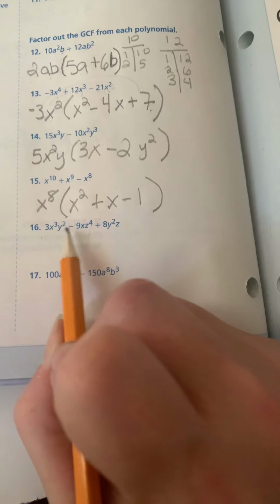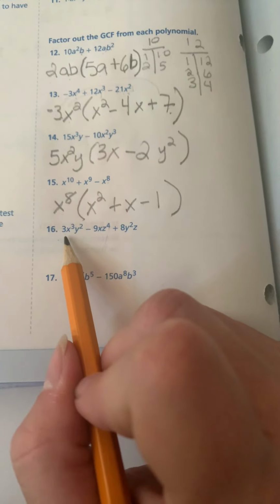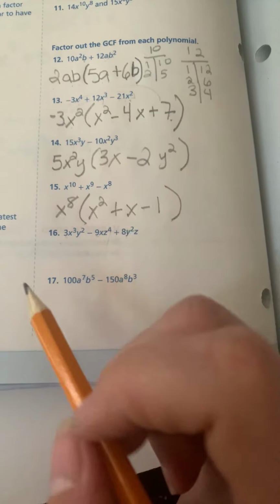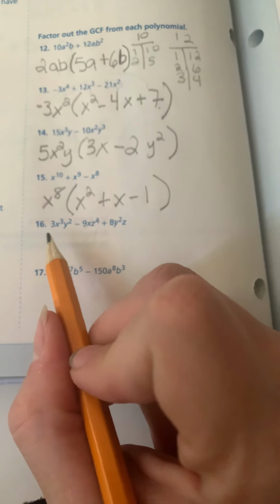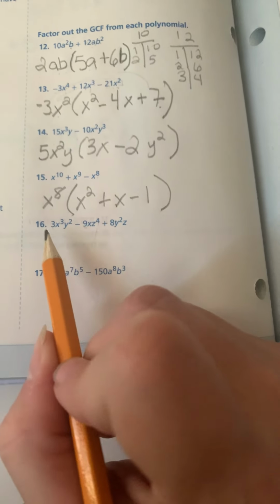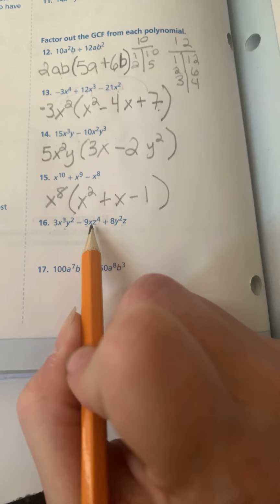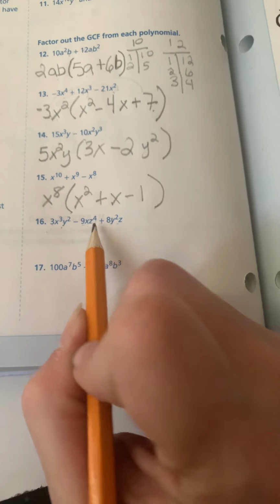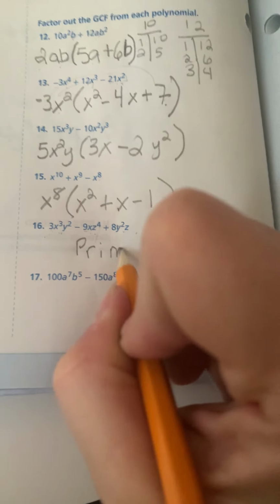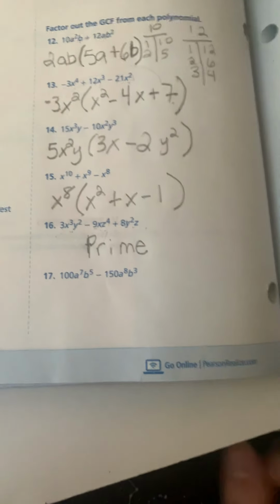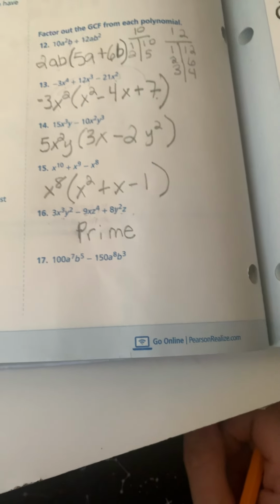So I have 3, 9, and 8. I thought I was going to be factoring 3 out because of the 3 and the 9, but 8 isn't divisible by 3. So I can't take any numbers out. And then I have x's here and here, but not here. I have y's here and here, but not here. I have z here and here, but not here. This is prime. That means I can't factor anything out.